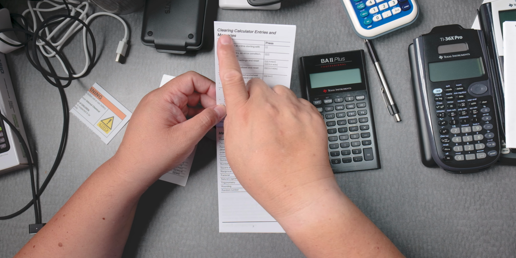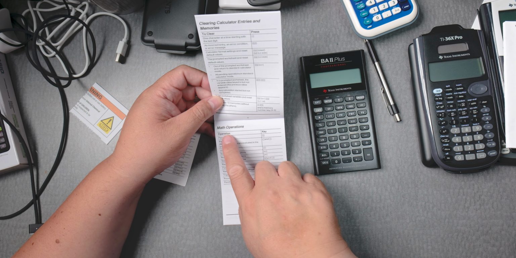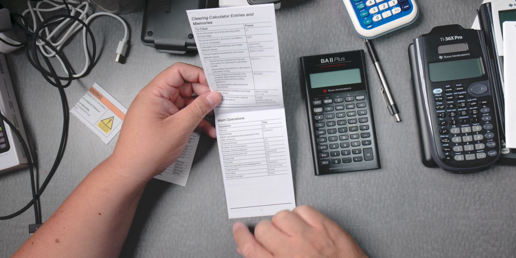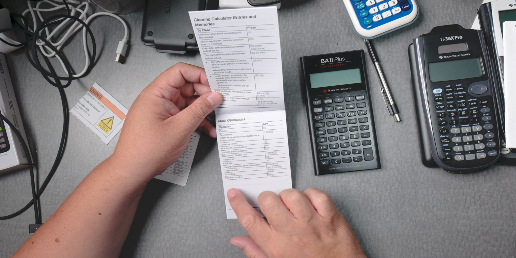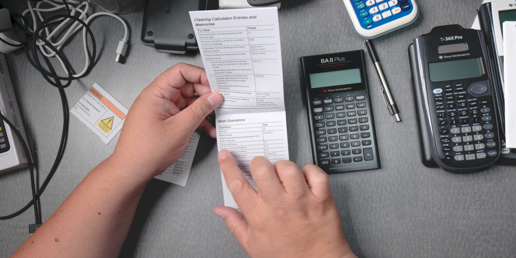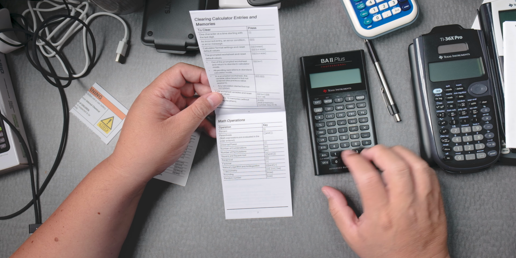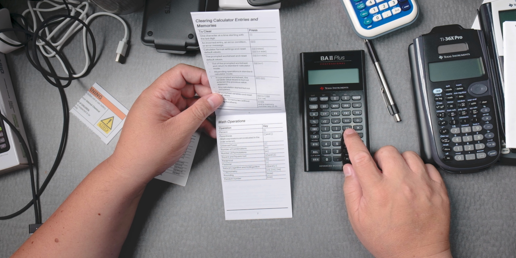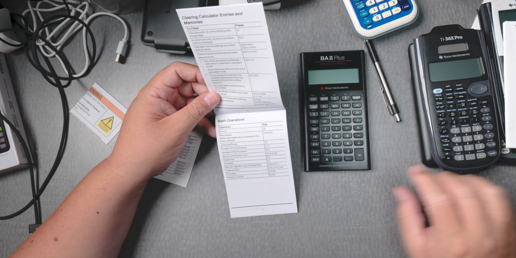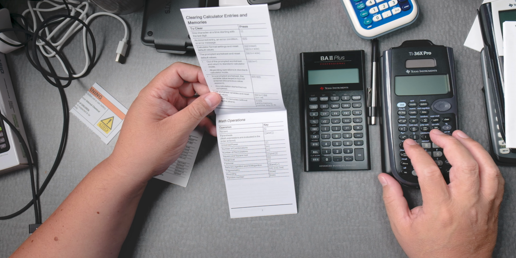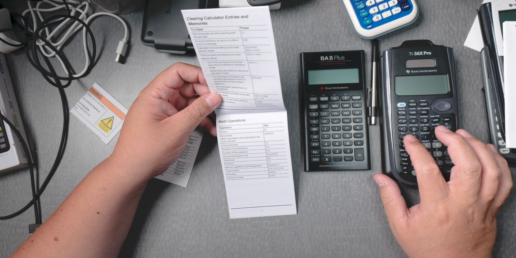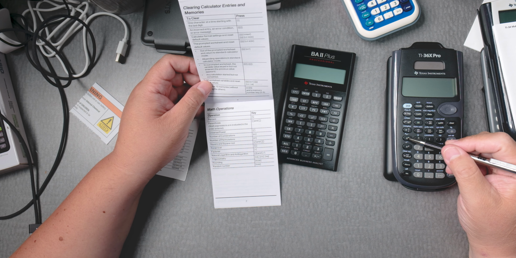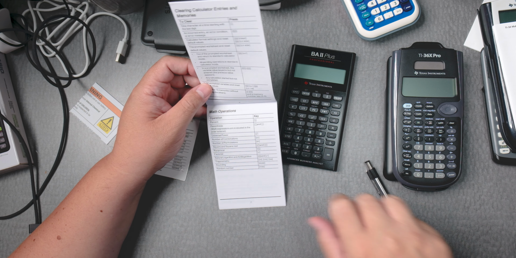Clearing calculator entry, memories, math operations. That's factorials. Trigonometry. Random number generator. Universal X to the Y button. I don't see it. Here, look, here's an X to the Y button. Interesting. Why is that interesting? Because on the TI-36X Pro, the X to the Y button, the power button, is this one right here. That one. Yeah, I'm sure you can see that.